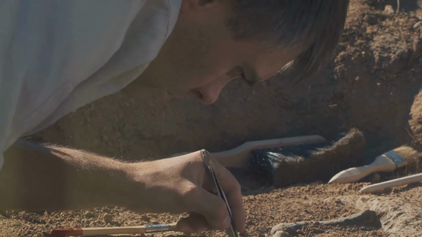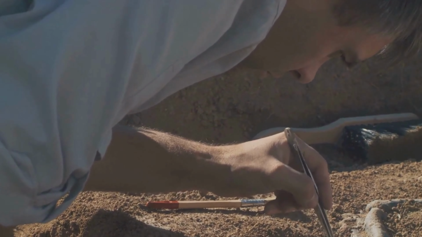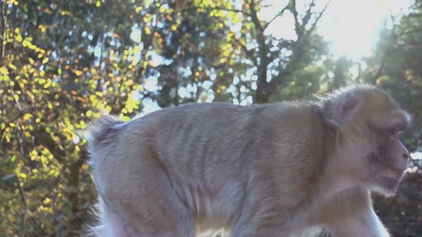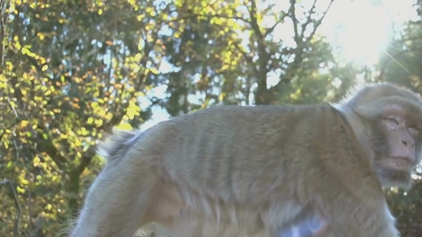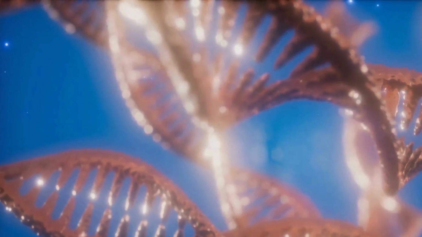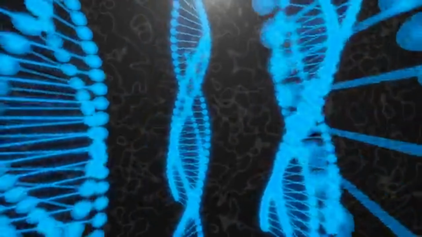Around 30 million years ago, hominoids, which include apes and humans, diverged from other primates. Hominoids are characterized by their lack of tails, upright posture, and larger brains. The evolutionary lineage that led to humans diverged from chimpanzees around 6 to 8 million years ago.